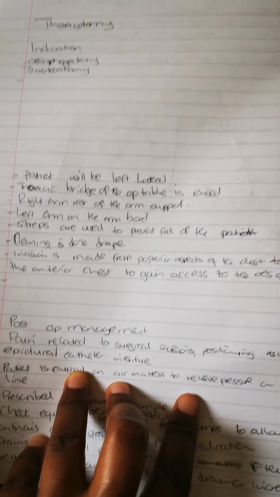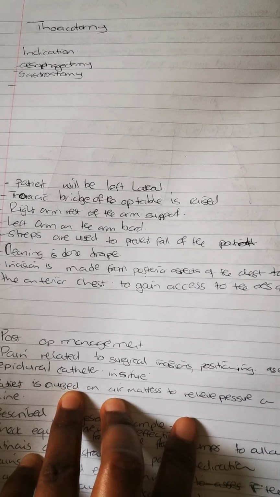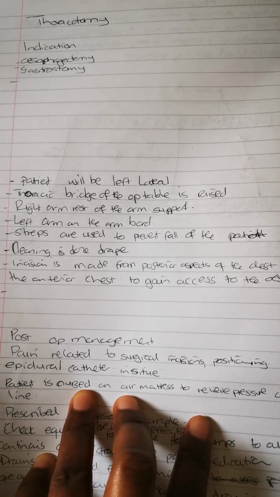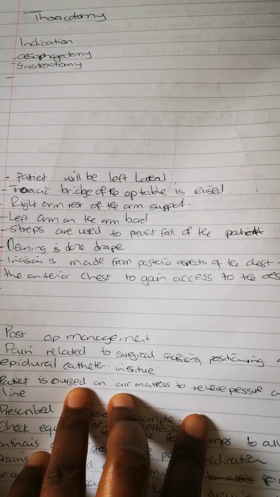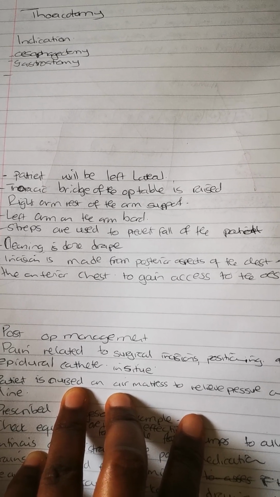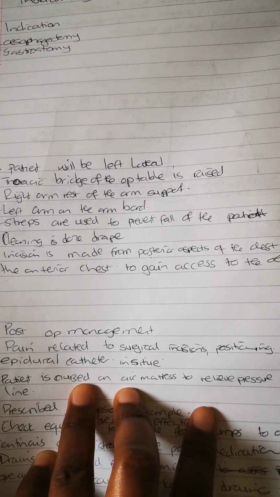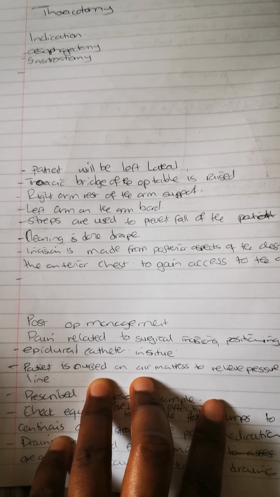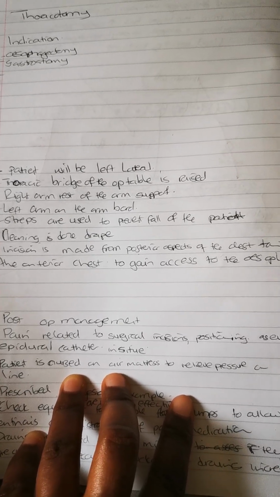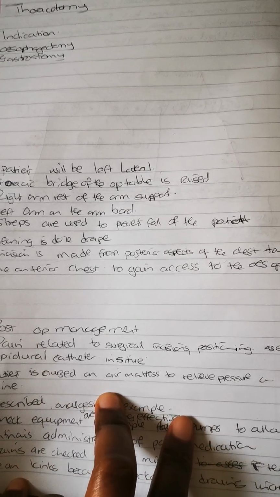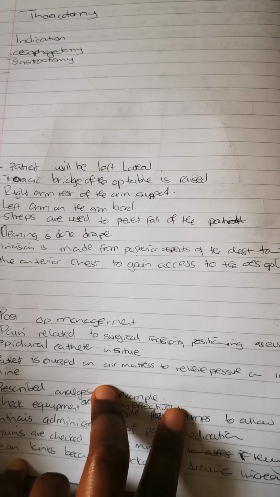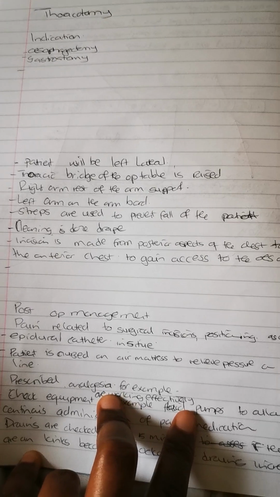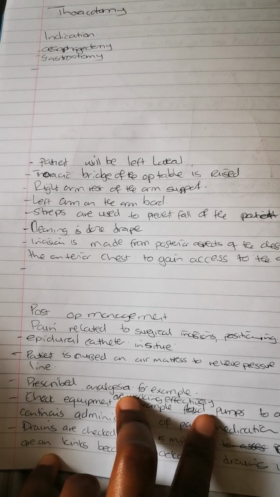So today I did thoracotomy. Thoracotomy, it was for esophagectomy and gastrectomy because of cancer. So I just felt I need to do some notes for you guys, because sometimes if you hear of thoracotomy, you just feel, oh, I don't know.